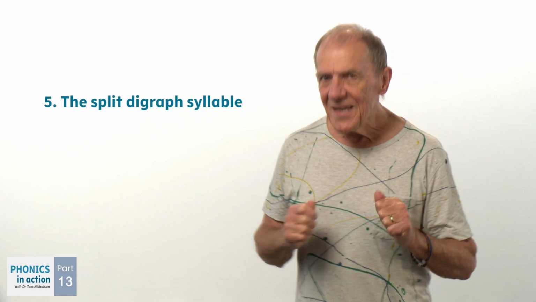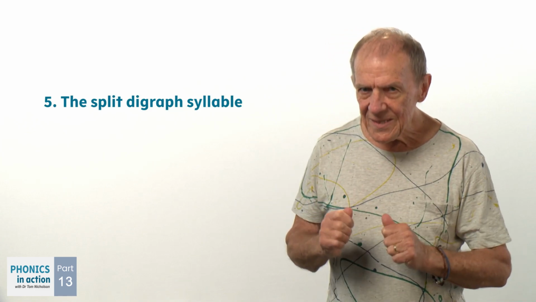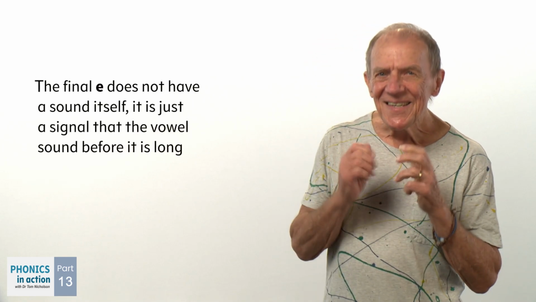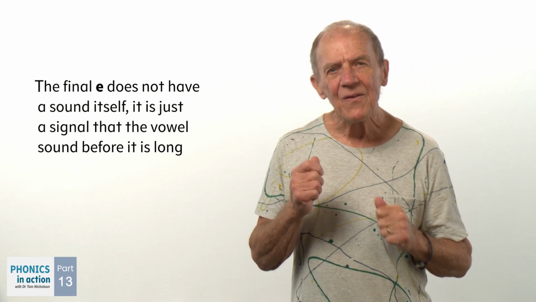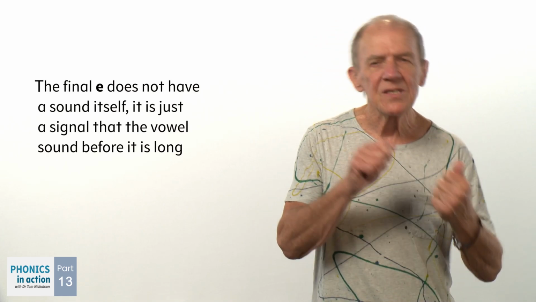Now, everyone, today we are looking at the split digraph syllable, where the final E is a marker. Remember, the final E doesn't have a sound itself. It's just a signal that the vowel sound before it is long. Now, how does the rule work? Imagine you're reading and you come across this word. I'll write it up. C-L-I-M-A-T-E. What does it say?